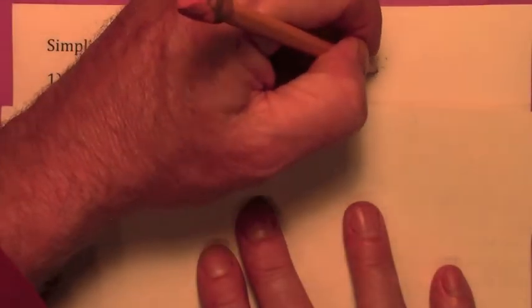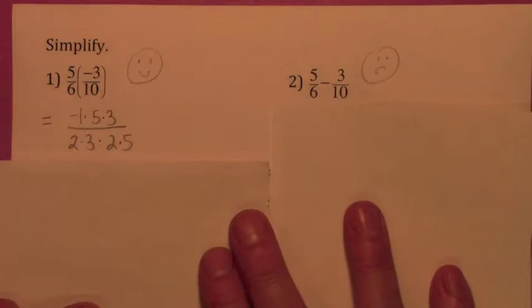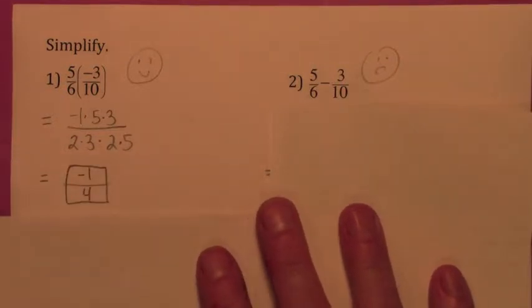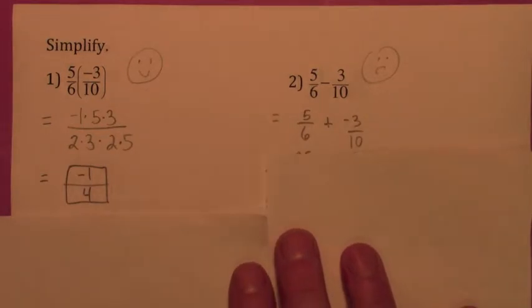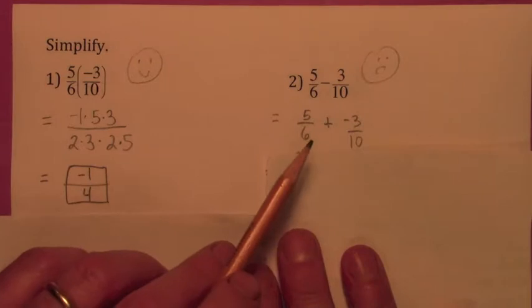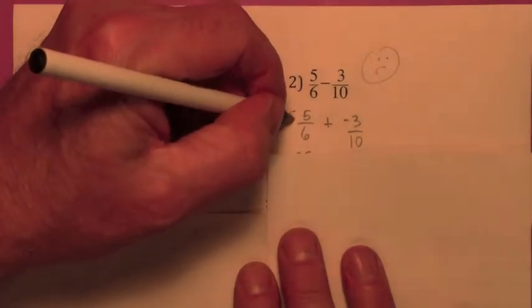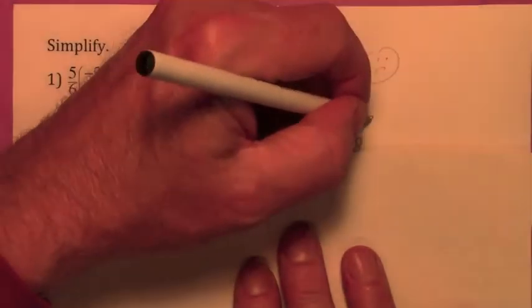Why is that true? It's because when you multiply, you just multiply straight across, right? And then I think the 3's cancel and maybe a 5. I get negative 1/4. But when you subtract, first you got to change to additive form. It's a good idea to do that. Change the minus sign to plus and negative. What's the LCD between 6 and 10? Let's see. I think it's 30. So we have to multiply this on top and bottom by 5, this on top and bottom by 3.